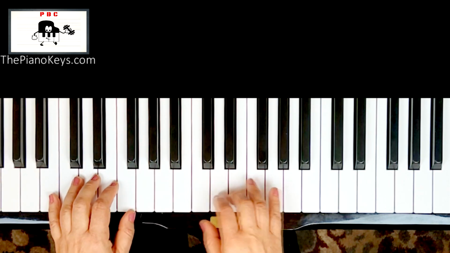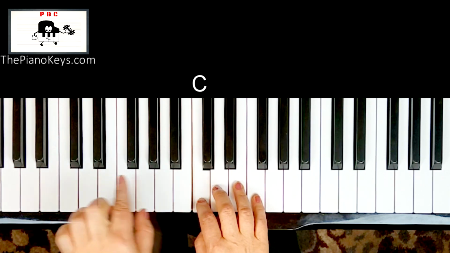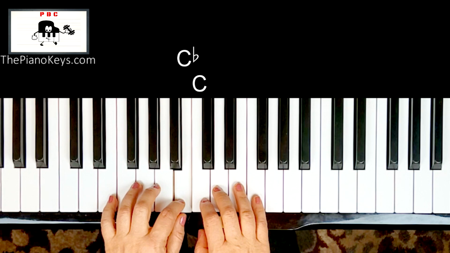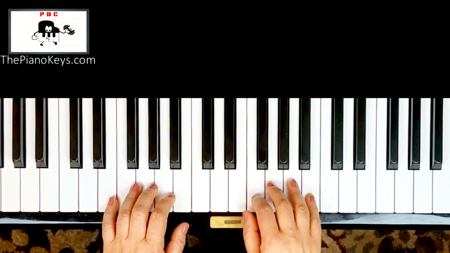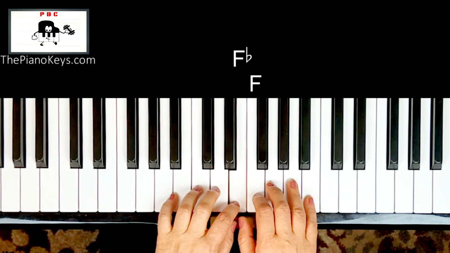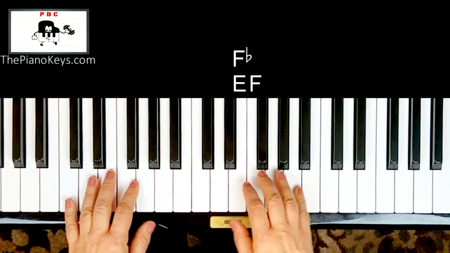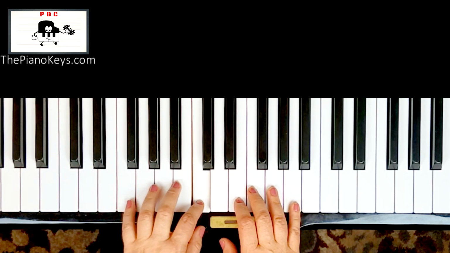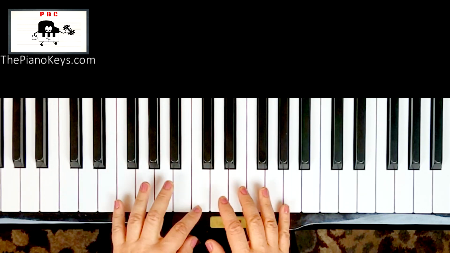Yes, absolutely. Here's C. If I go to the left, there's C flat, also known as B. Here's F. Go to the left, F flat, also known as E. Okay, so you might be saying, why in the world would I call this F flat and this B sharp if I can just call them E and C?